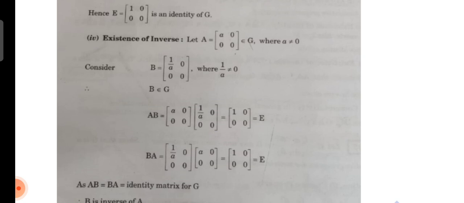We'll take an arbitrary matrix A000, and we'll calculate the inverse for this matrix. Let's take B as 1/A 00, where 1/A is non-zero because A is non-zero. So B belongs to our set G. If we multiply A into B, we get our identity matrix E. And if we multiply B into A, again we get our identity matrix E. So AB and BA give us the identity matrix for the set G. So we can say B is the inverse of A.